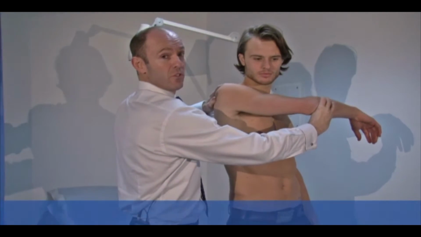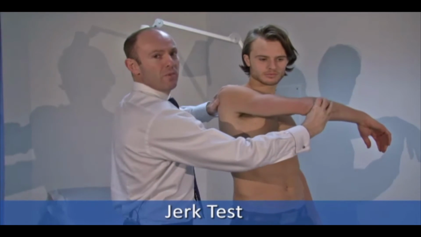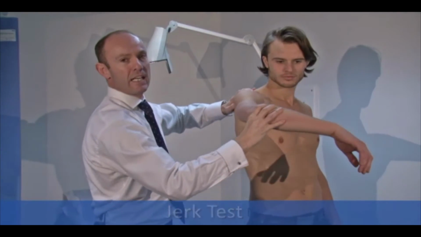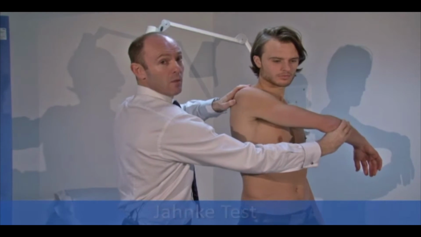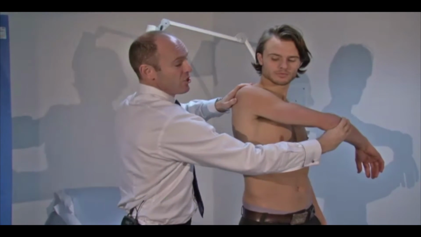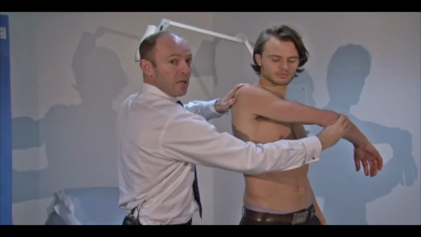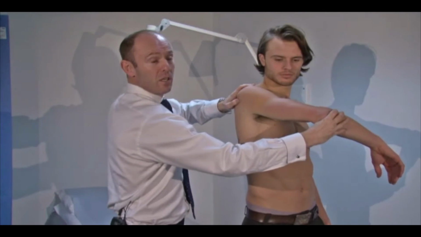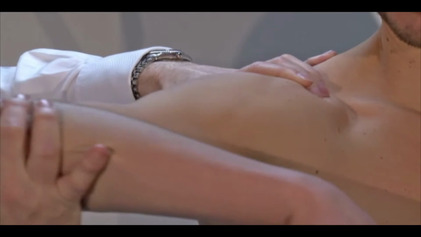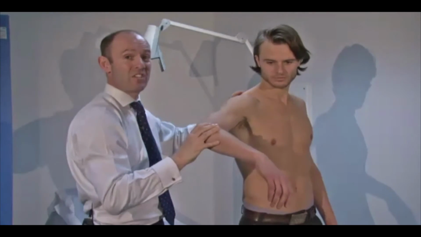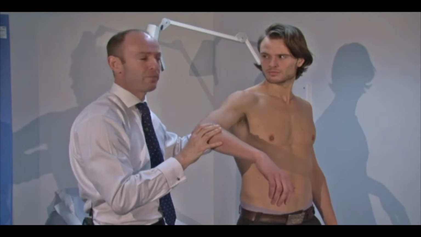This is sometimes called the jerk test, and this movement, bringing the arm forward, is sometimes called the Kim test. The most important thing is to feel with your thumb posteriorly on the humeral head. So if he has got instability, the head will have come out. Actually, the real diagnosis is made as you bring the arm forward and you can feel the shoulder gliding forward. The patients tend to have no discomfort when you're doing this.